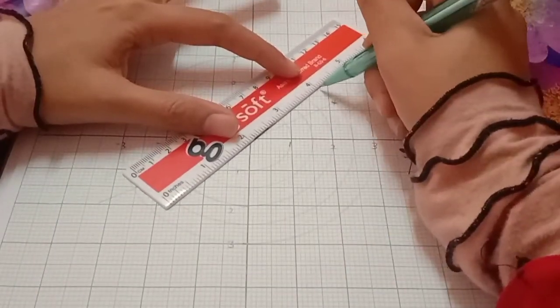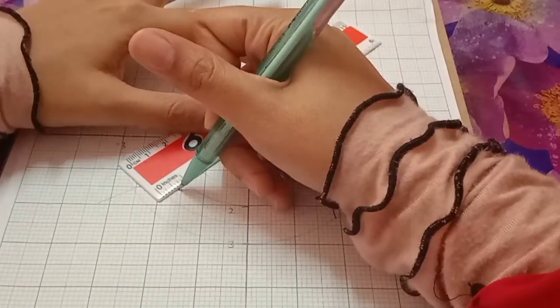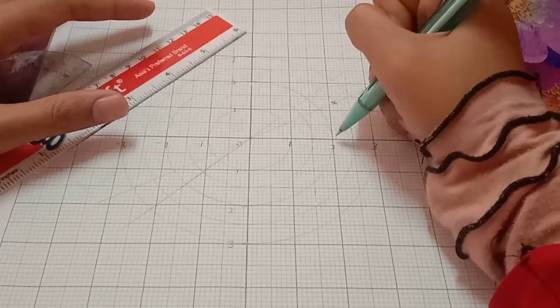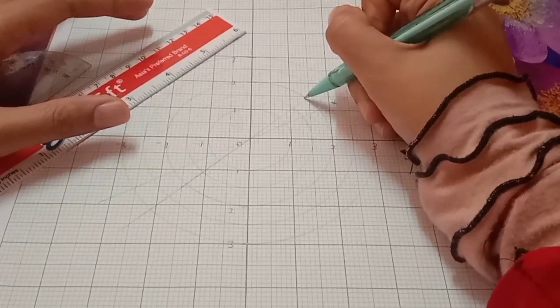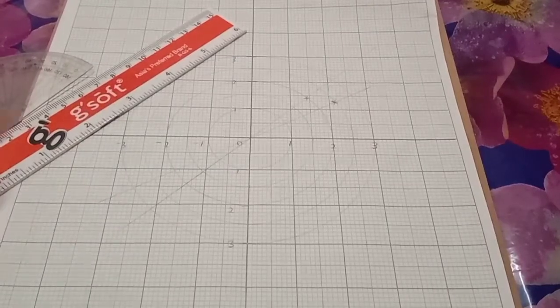Now you guys underline and you see the r is 2. Now point 3 is here. We mark here. You guys can proceed to the next points.